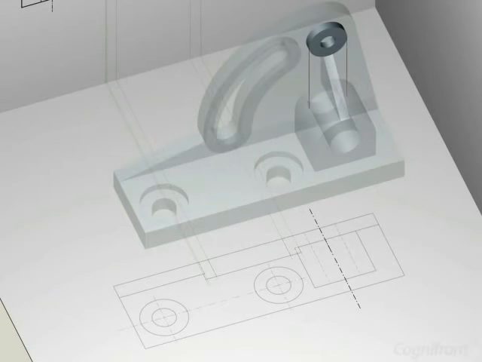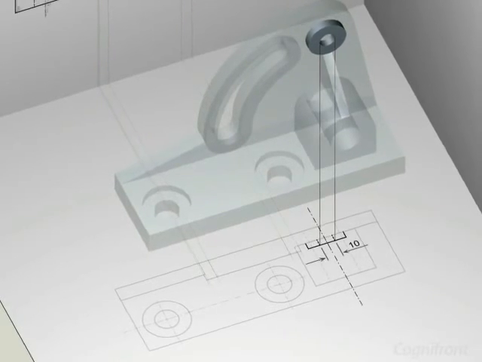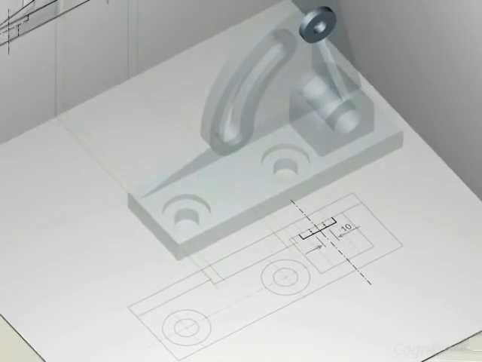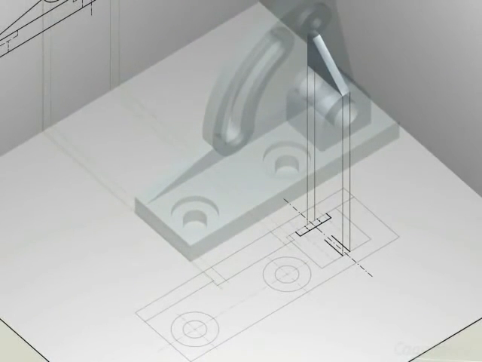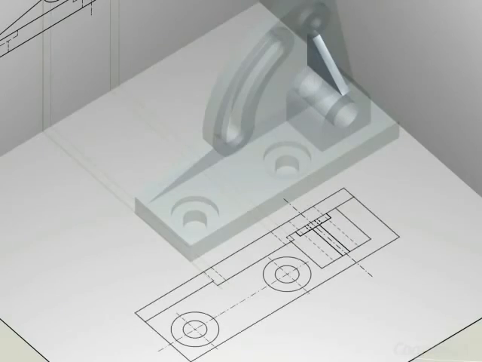Then project boss hole as a rectangle of 25 mm by 5 mm and draw hidden lines for 10 mm diameter hole in it. Finally draw projection for the connecting rib.